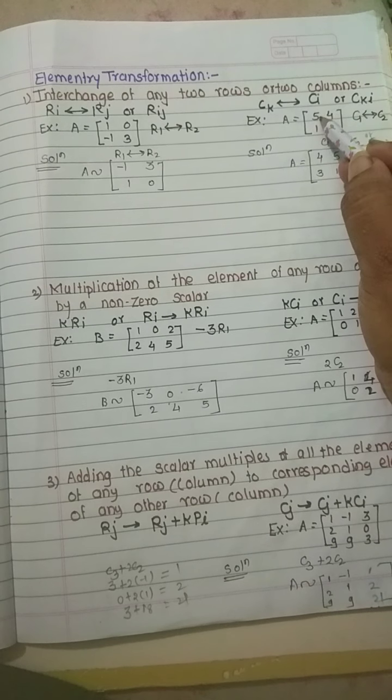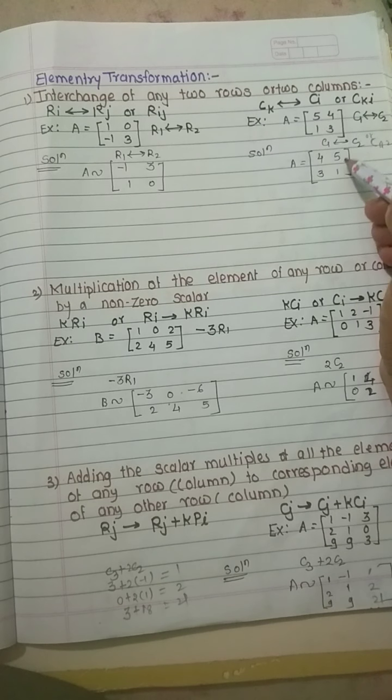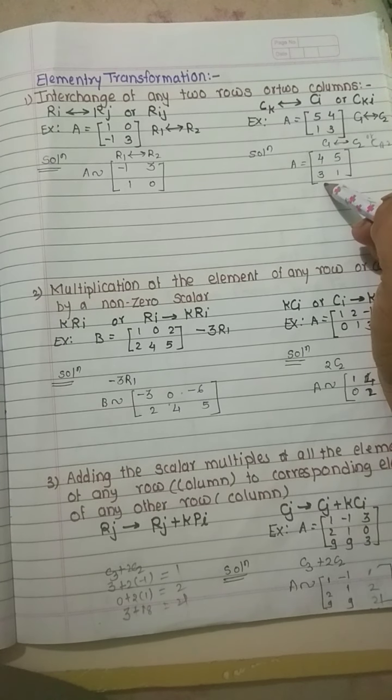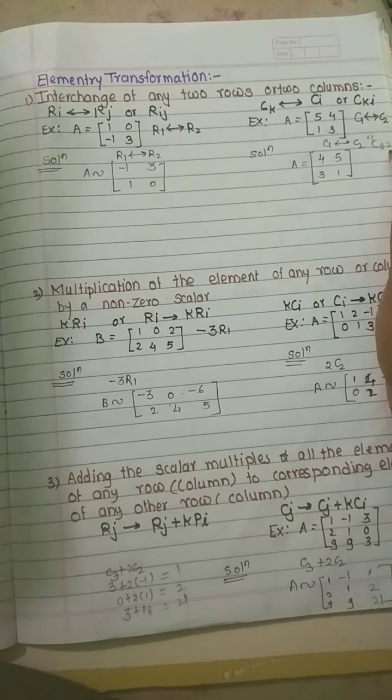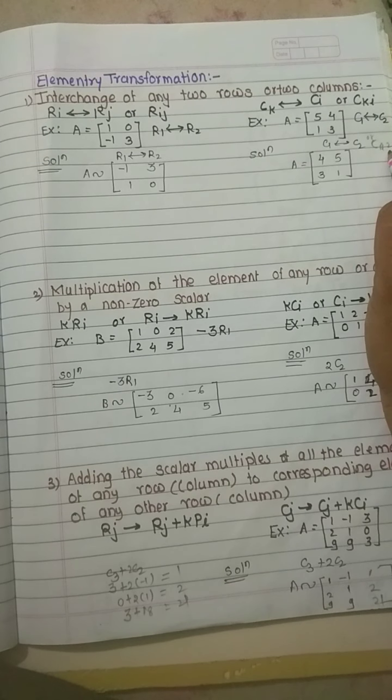First column elements 5, 1 are written in the second column, and second column elements 4, 3 are written in the first column. This operation is nothing but interchanging first column and second column.